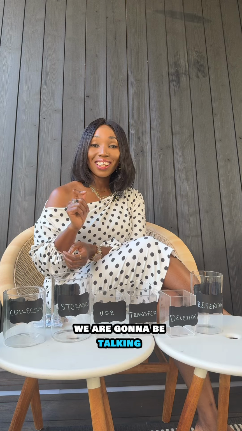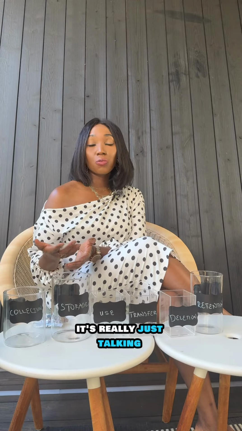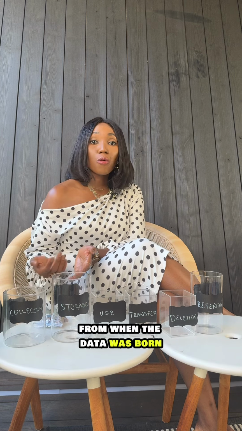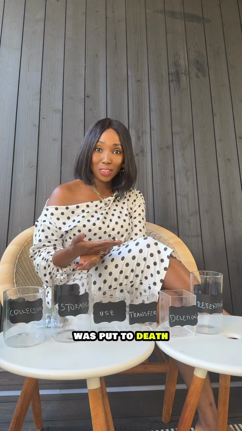We are going to be talking about the life cycle of data. When you think about the life cycle of data, it's really just talking about its journey from when the data was born, as it were, to when it was put to death, in quotes.